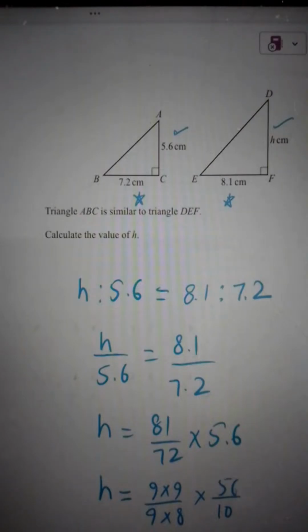Here 9 cancels 9, and 8 cancels with 56 by 7. Then we have 9 multiplied by 7, 63. 63 by 10 is 6.3. So finally we have 6.3 as the answer. The value of H here is 6.3.